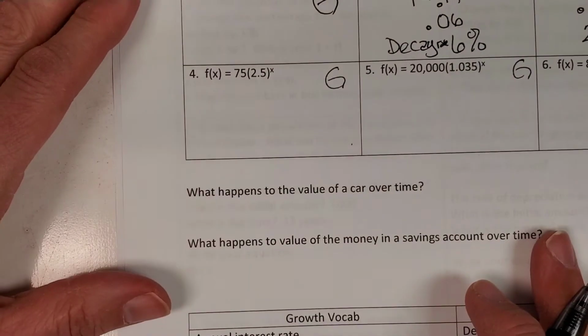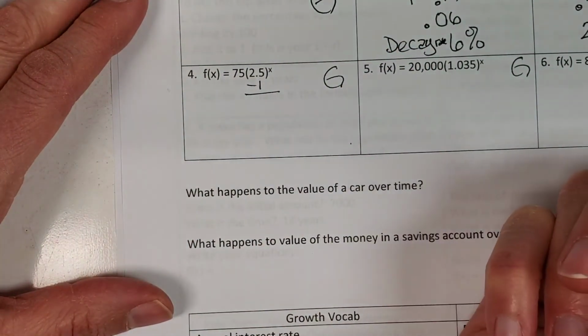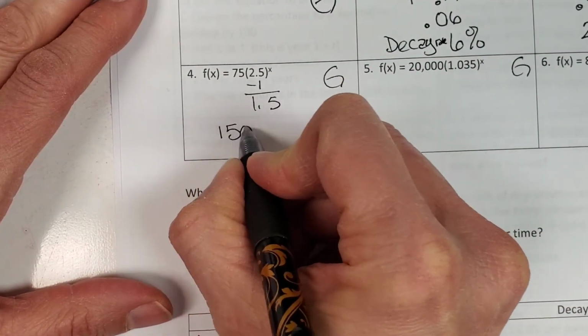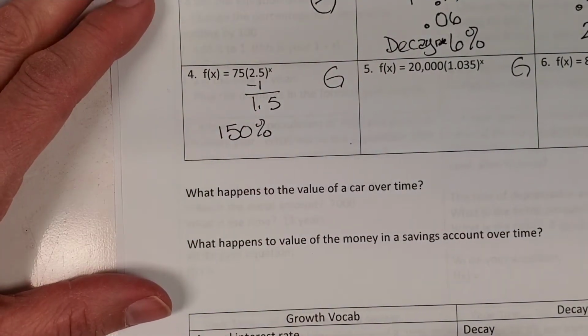I'm going to do this one to show you. That's 2.5. If I subtract 1 from that, I actually get 1.5. And then I have to multiply it by 100, which gets me 150%. So it's growing at 150%.